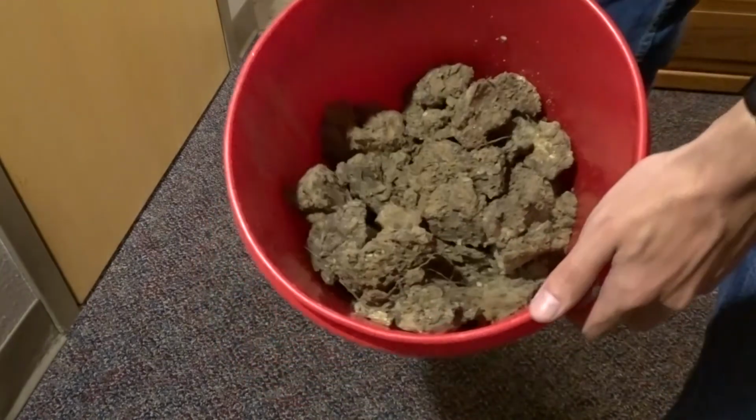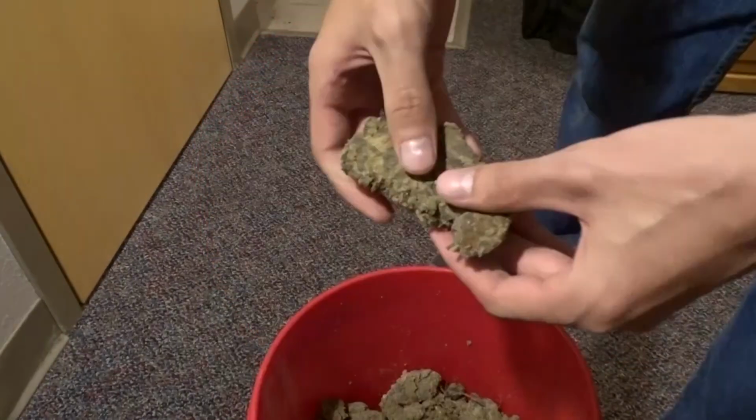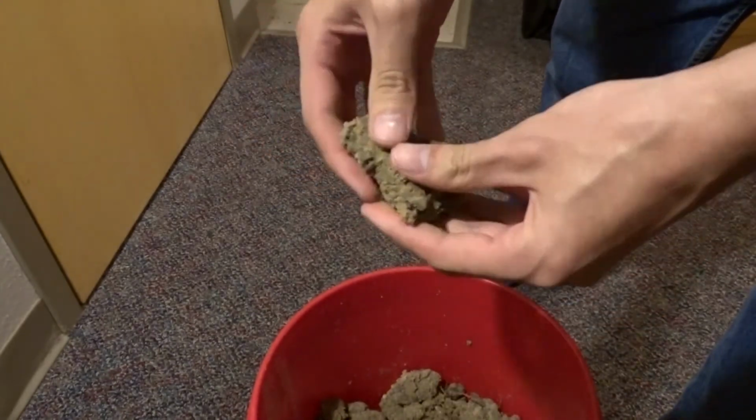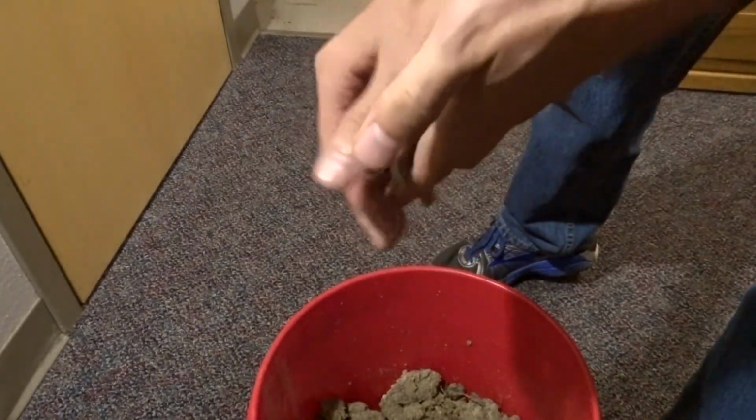Here's all the clay that I collected today, but right now it's full of sand, rocks, and various other organics like grass and roots. The way we are going to separate the clay is by decanting.